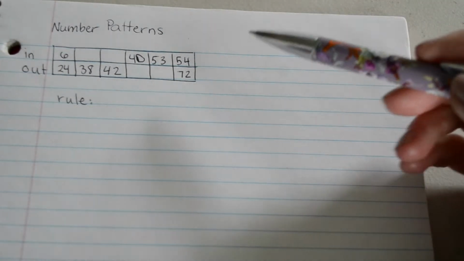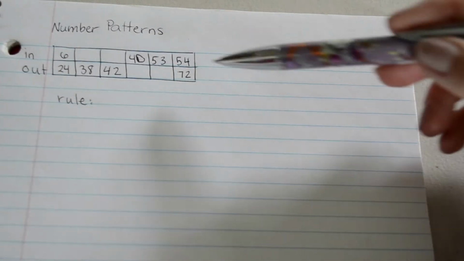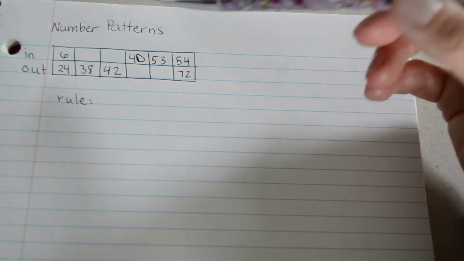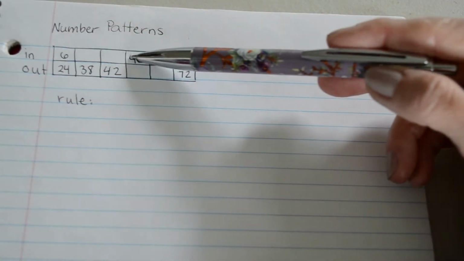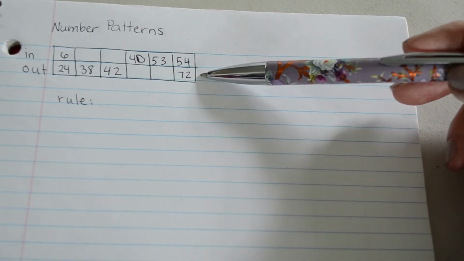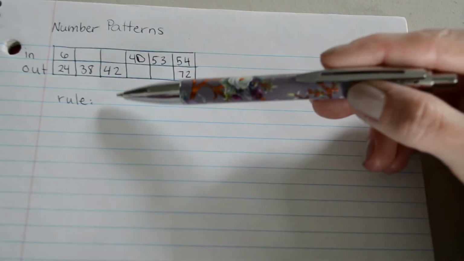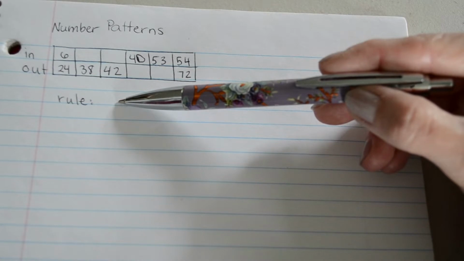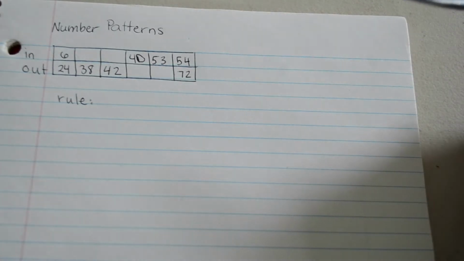Sometimes it will be vertical and sometimes it will be horizontal like this. But either way, you always have an input, the number going in, and you always have an output, the number you would get after you follow the pattern rule. Sometimes it will tell you what the pattern rule is, and sometimes you have to figure it out by yourself.